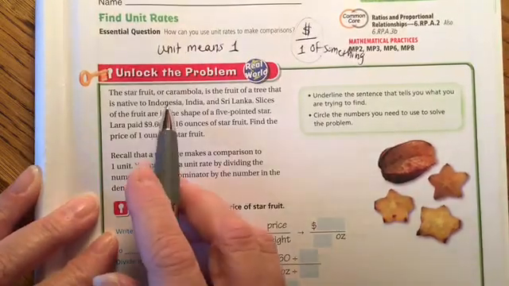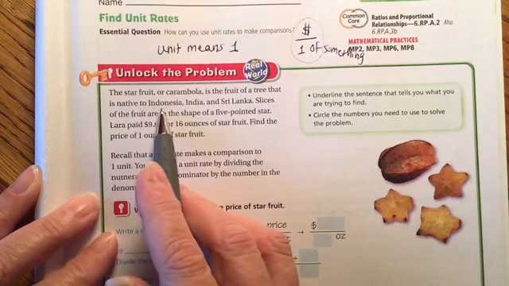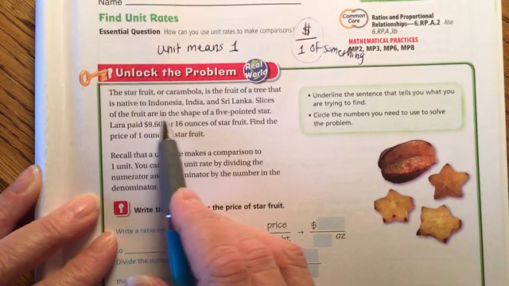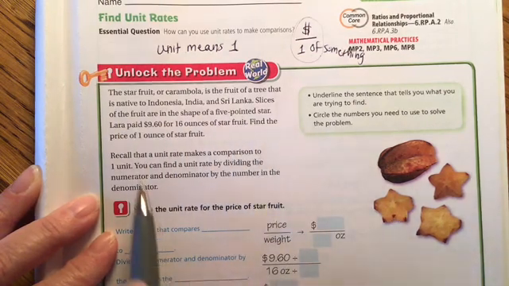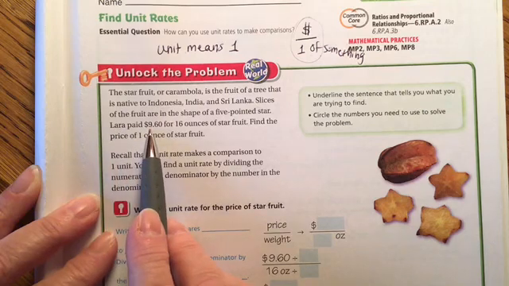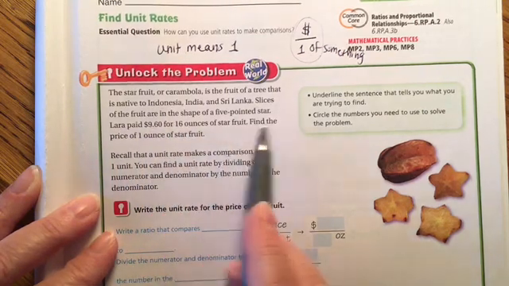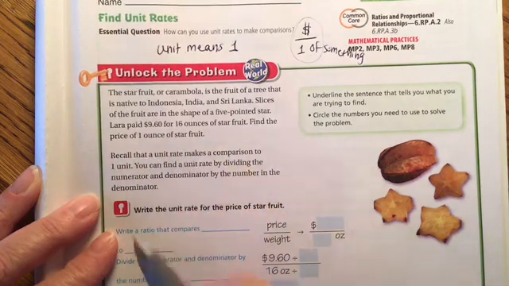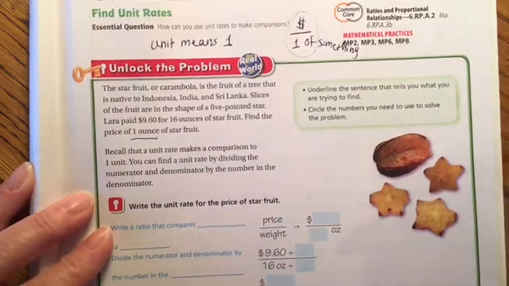A star fruit, or carambola, is the fruit of a tree that is native to Indonesia, India, and Sri Lanka. Slices of the fruit are in the shape of a 5-pointed star. See them over here. Laura paid $9.60 for 16 ounces of star fruit. Find the price of 1 ounce of star fruit. Since we're finding it for 1 ounce, we are going to be finding a unit rate.